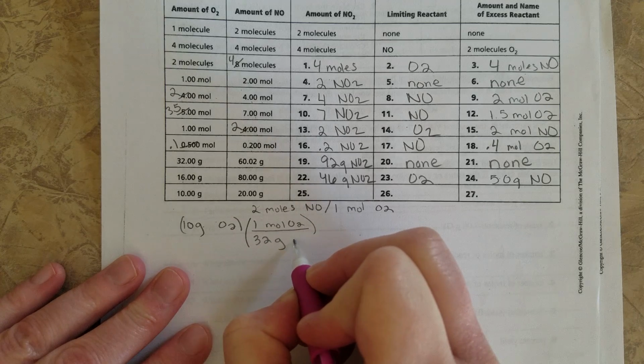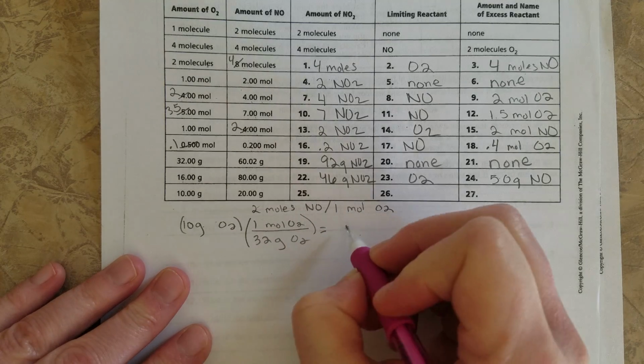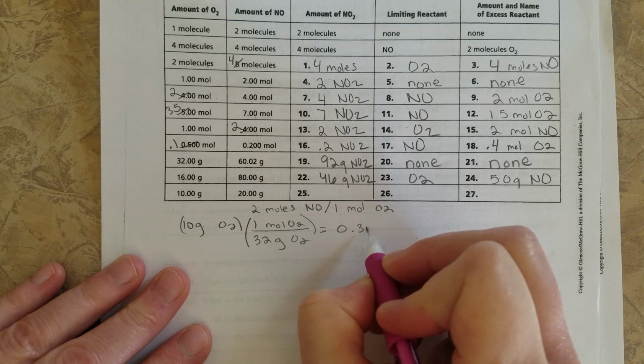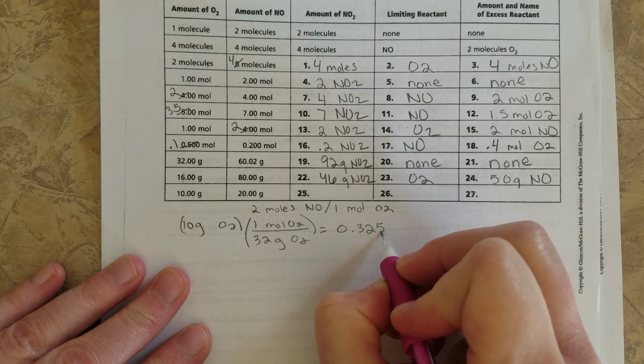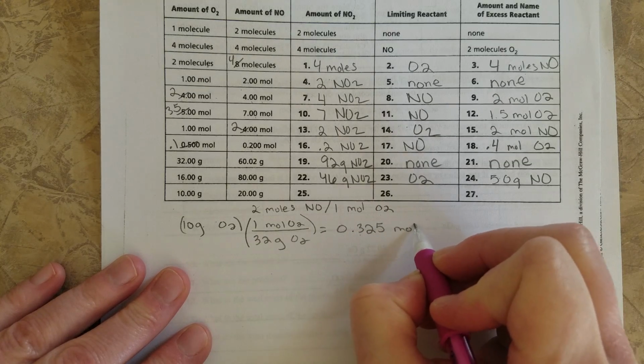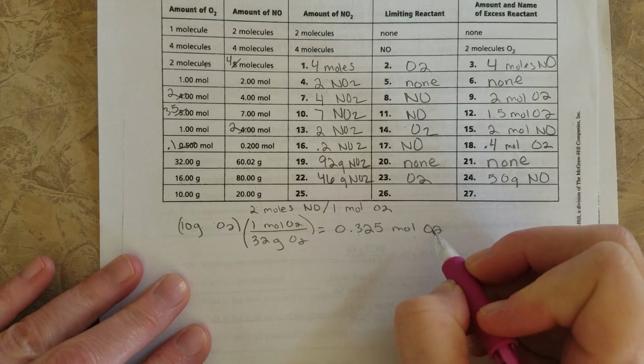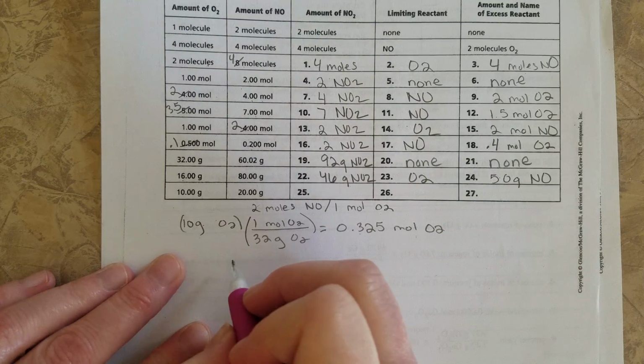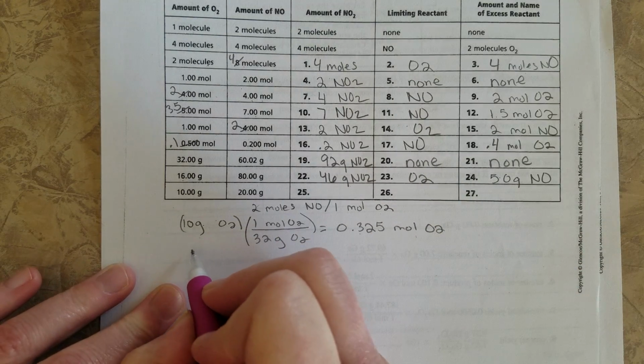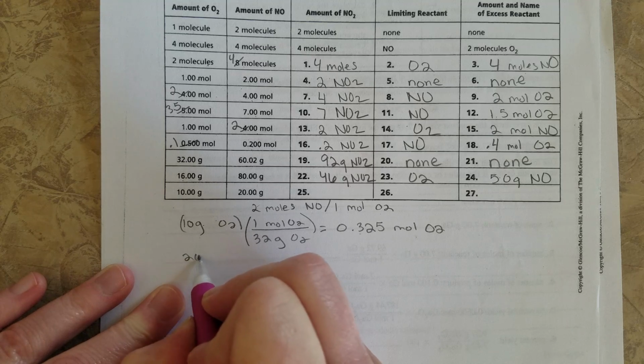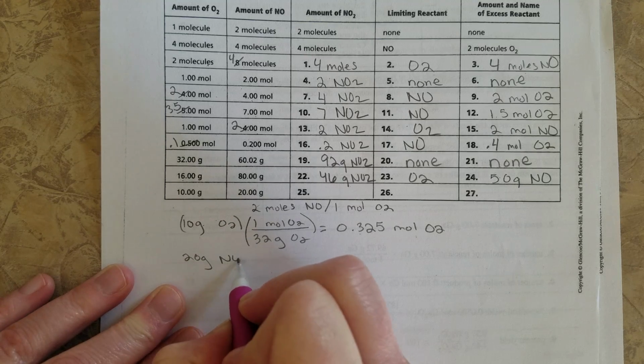That's its molar mass. And so when we multiply that out, it tells us that we have 0.3125 moles of oxygen.